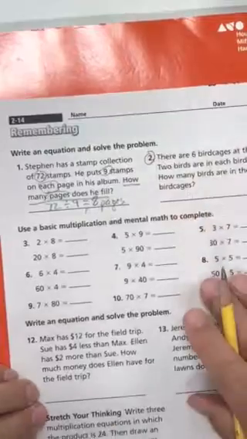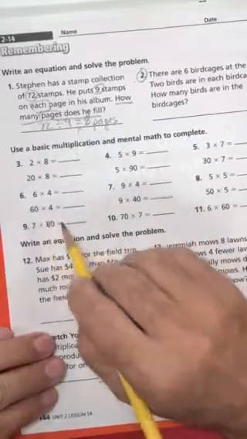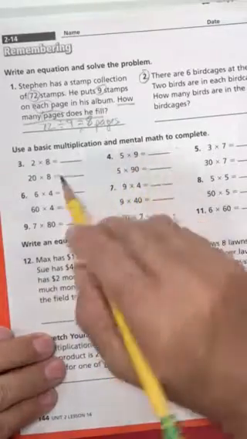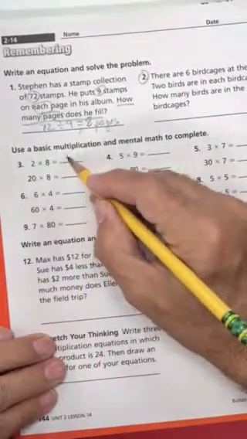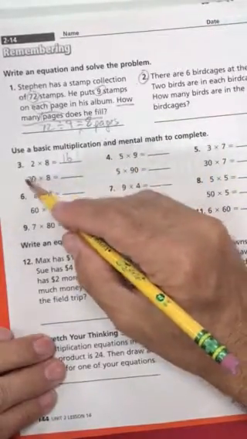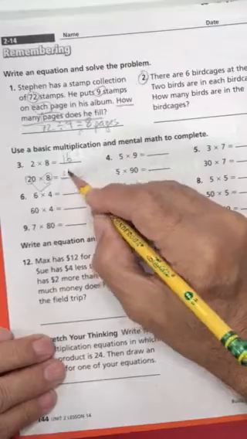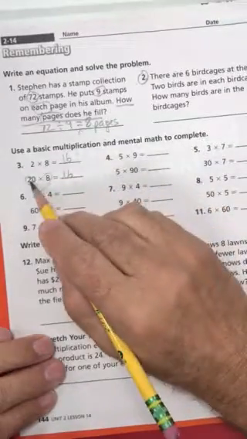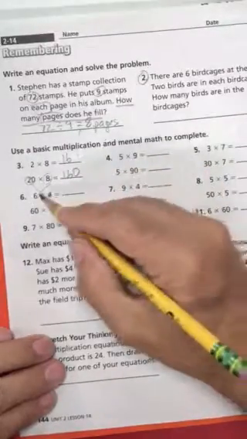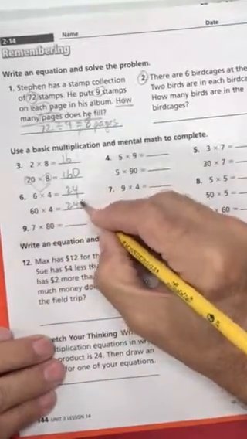All right, try this on your own. And again, I really hope that you're doing some review on this. So use basic multiplication and mental math to complete. Well, 2 times 8 is 16. I hope you know that quickly, fluently. And if 2 times 8 is 16, and then again 8 times 2 is 16 again, but it's not really a 2, it's a 20. So it's 160. 6 times 4 is 24. 60 times 4 is 240.